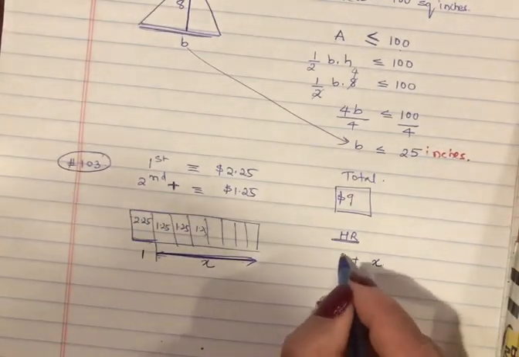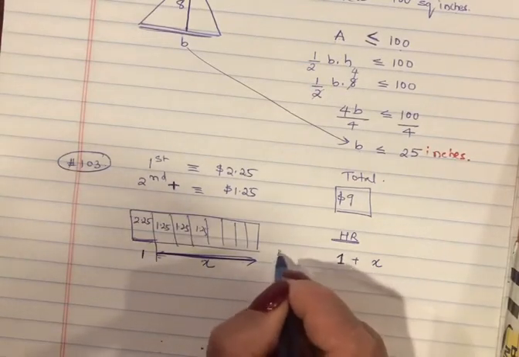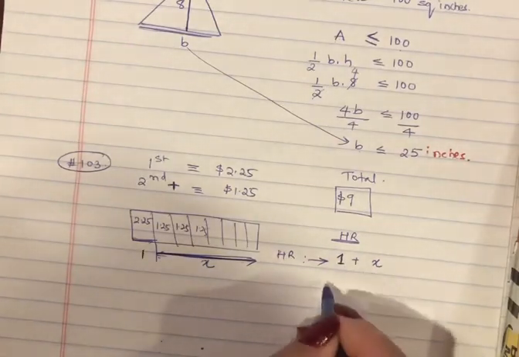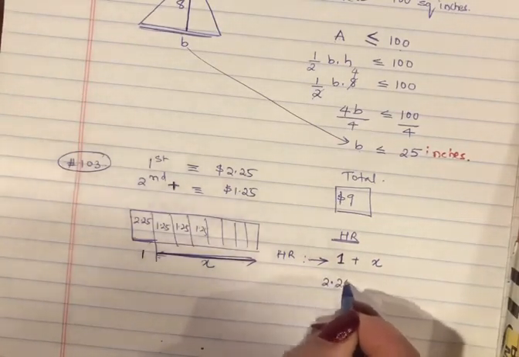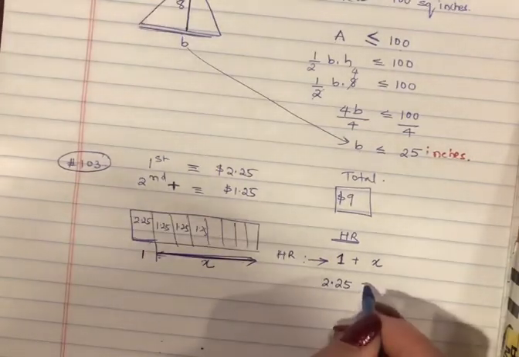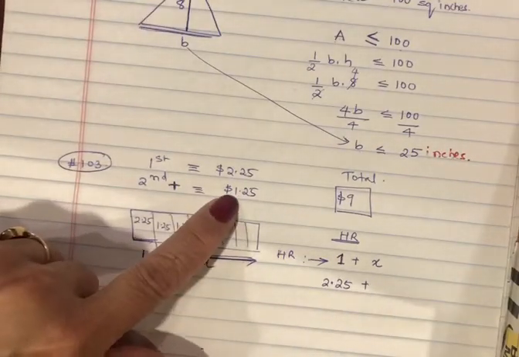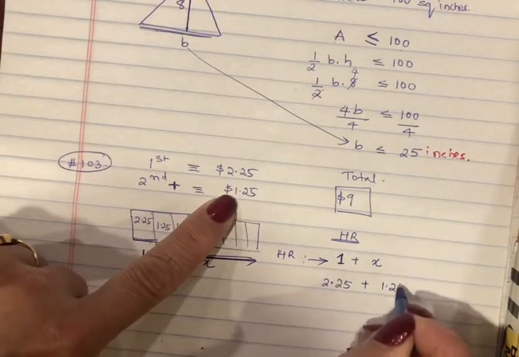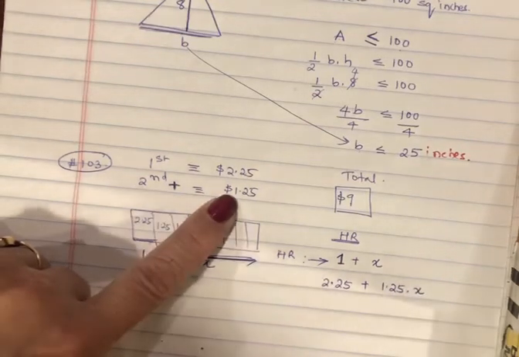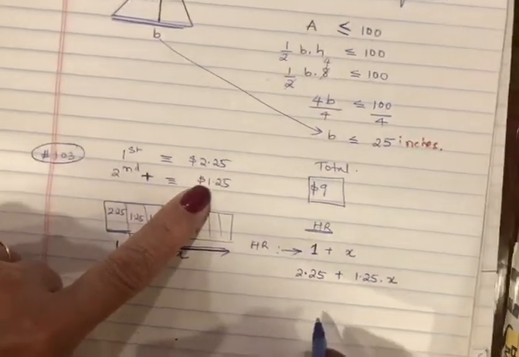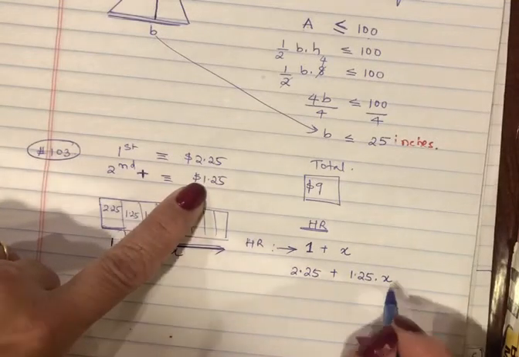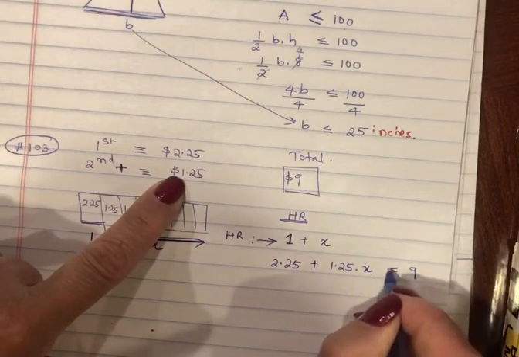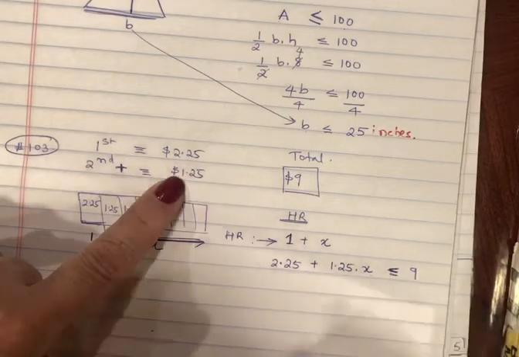Now, what are you paying? For the first hour, you're paying $2.25. And for the rest, you're going to pay at the rate of $1.25. So it is going to be $1.25 times x, and the total amount that you can have has to be less than or equal to $9.